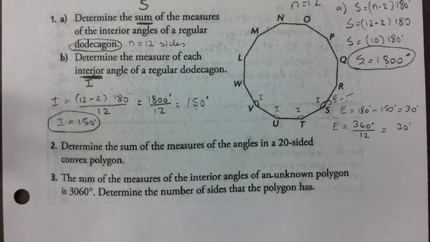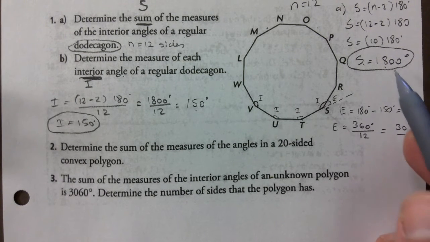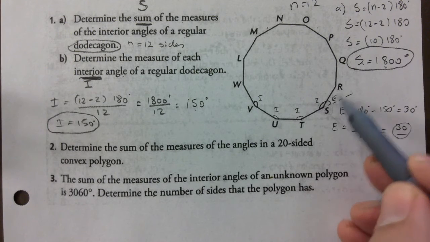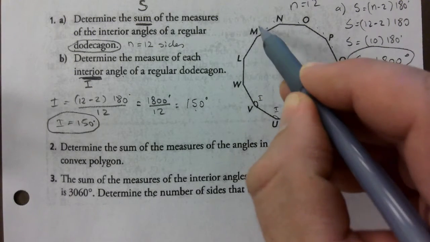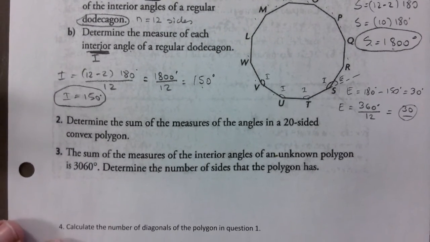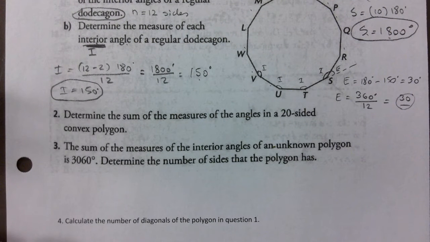What do the exterior angles always add up to? All the exterior angles always add up to a certain number. It's always the same: 360. That's the interesting part. The sum of interior angles grows, but the exterior remains 360. If you add them all up, all the exterior angles will always be 360 no matter what. So it's a pretty cool property. Even if it has 102 sides, it'll still add up to 360.